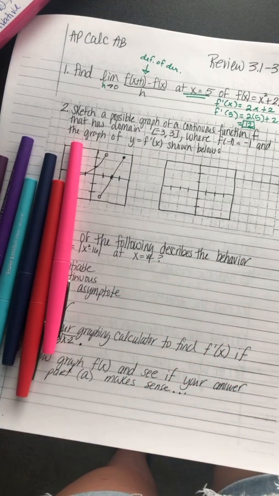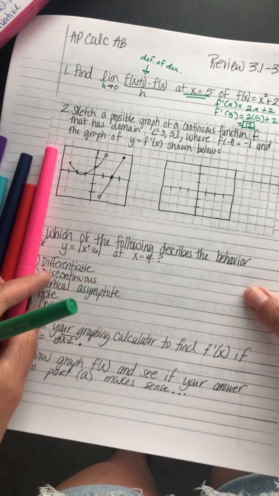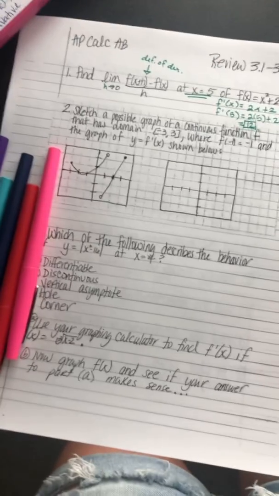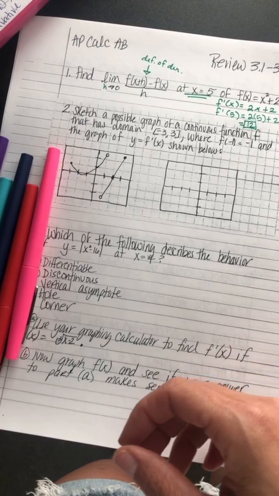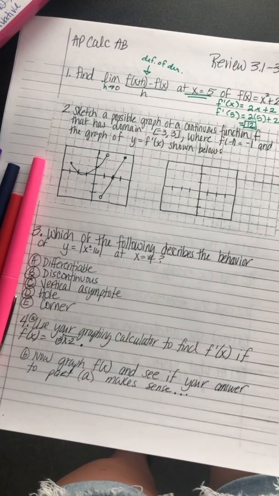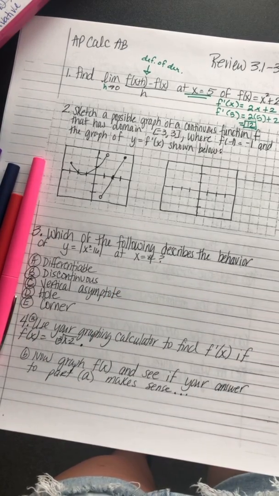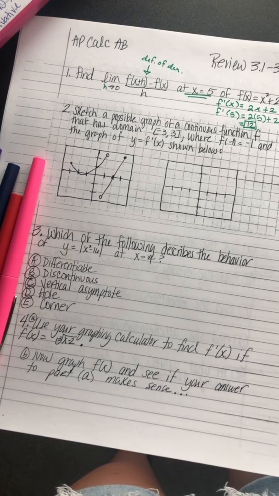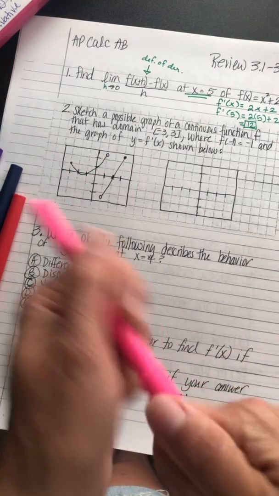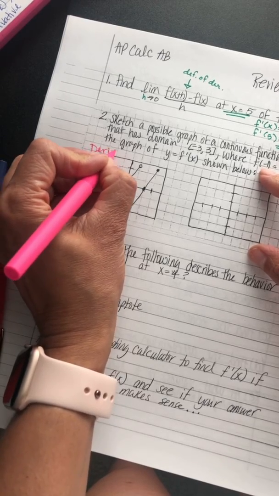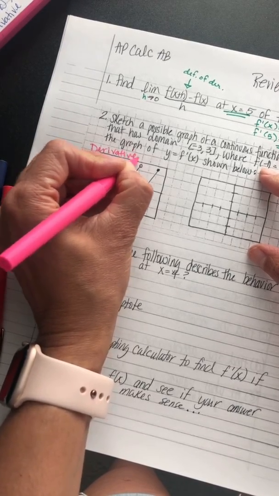Number 2 says sketch a possible graph of a continuous function f that has domain -3 to 3, where f of -1 equals -1, and the graph of y equals f prime of x is shown below. Okay, so this first graph that we have given here, this is the derivative. So that means that these are the slopes.